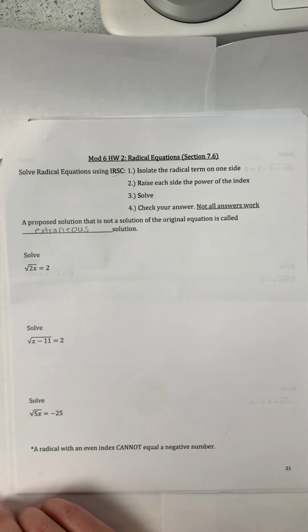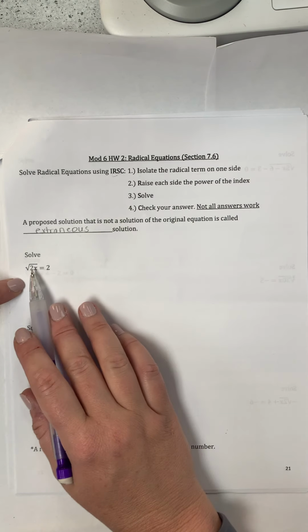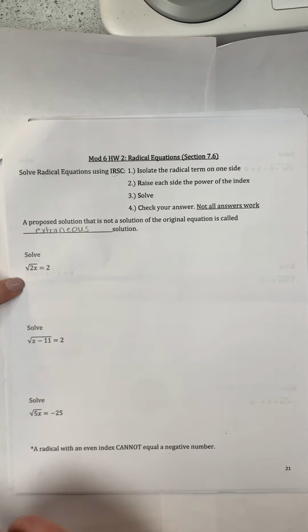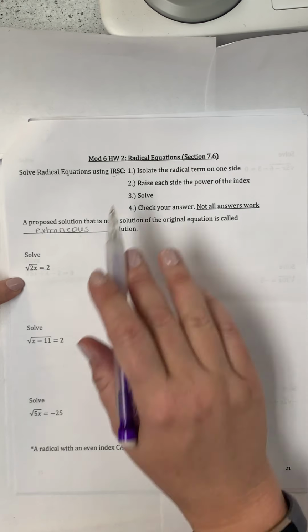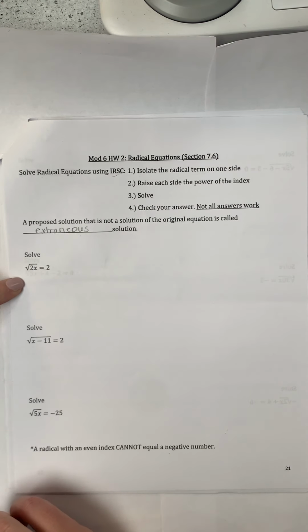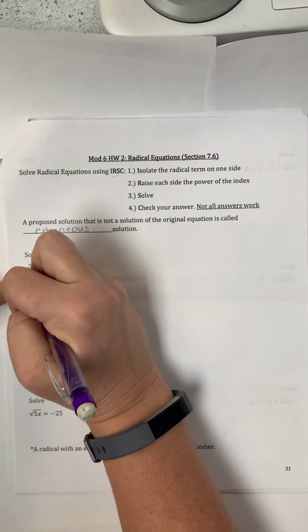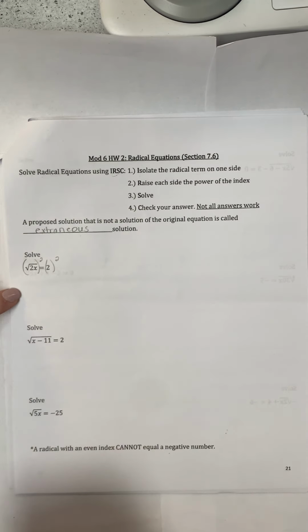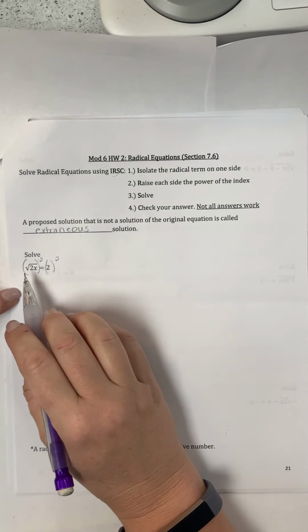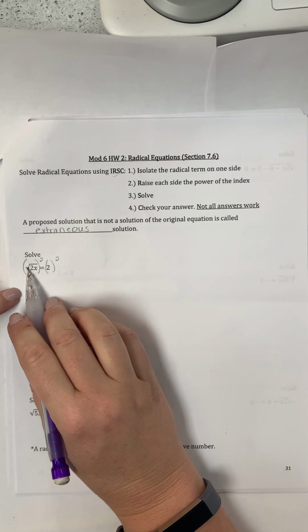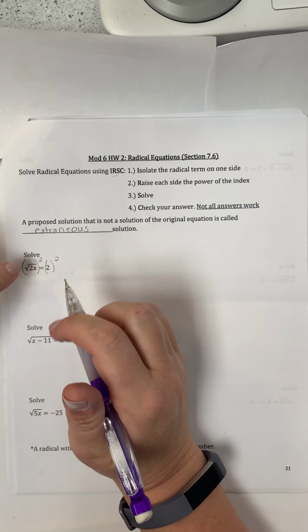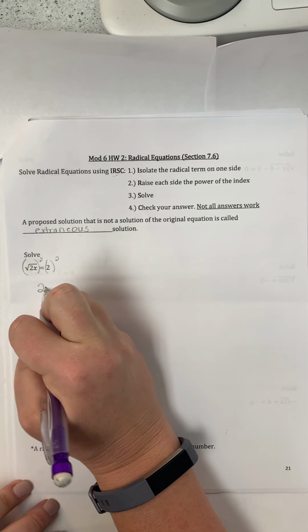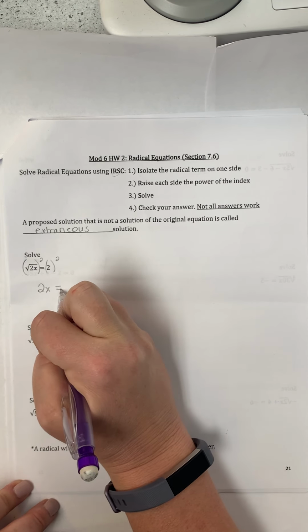Okay, well, let's jump right in. All right, first problem. IRSC: I, we're going to isolate. It's already isolated. It's by itself. 2, raise each side to the power of the index. This is a square root. We're going to raise each side to a power of 2. When you raise a radical to its index, the radical pops off. All that I'm left with over there is 2x.